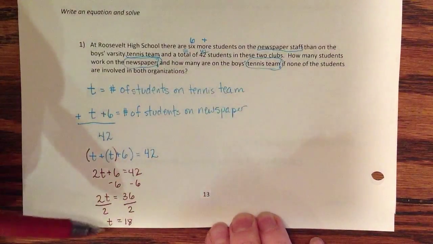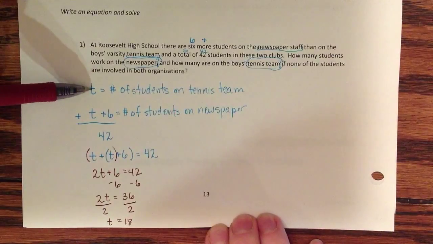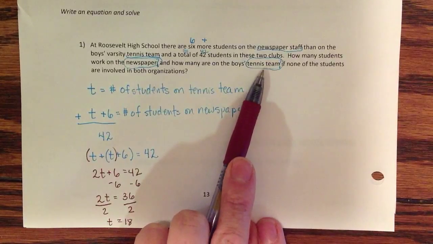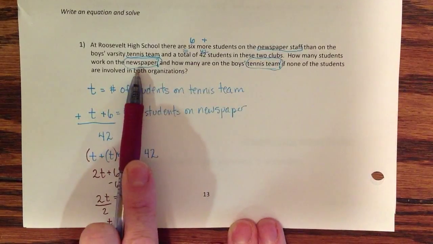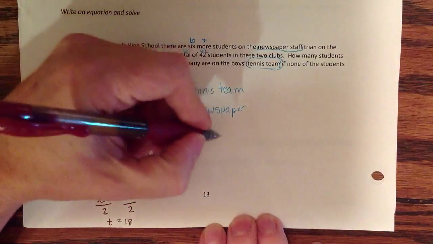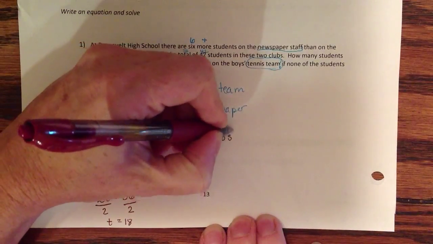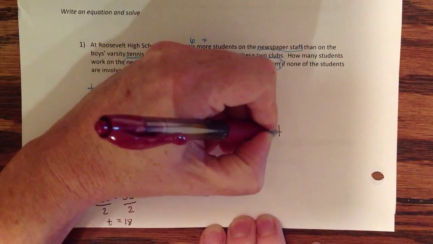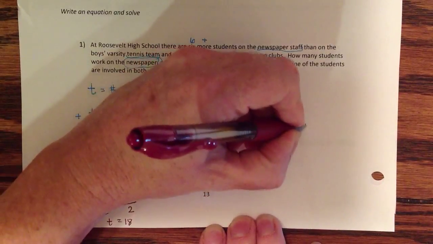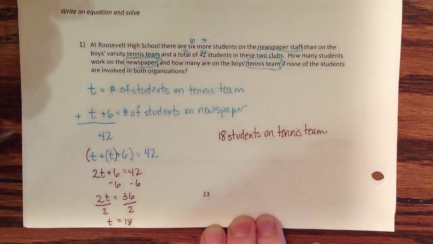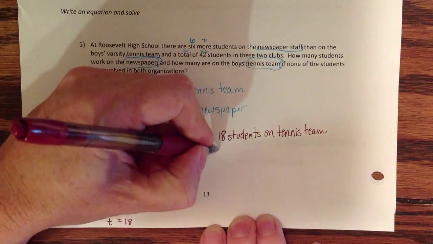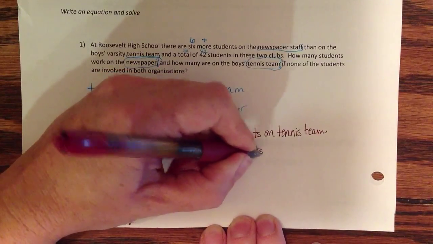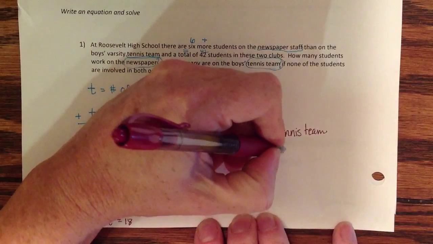Then I need to go back and remember what it was that t was standing for. Now t was standing for the number of students on the tennis team. But the question I was asked to solve was not just the tennis team number of students, but also the newspaper number of students. So for my final answer, I'm going to write 18 students on the tennis team, and then 18 plus 6 would give me 24 students on the newspaper.